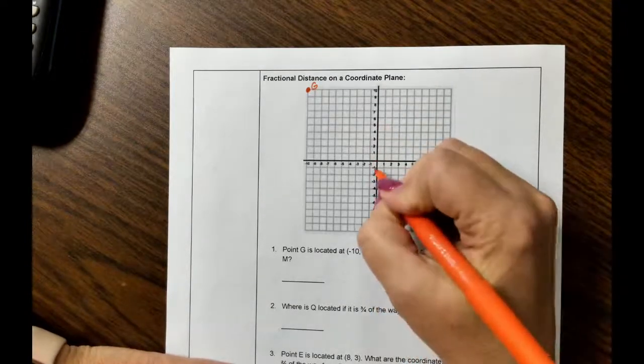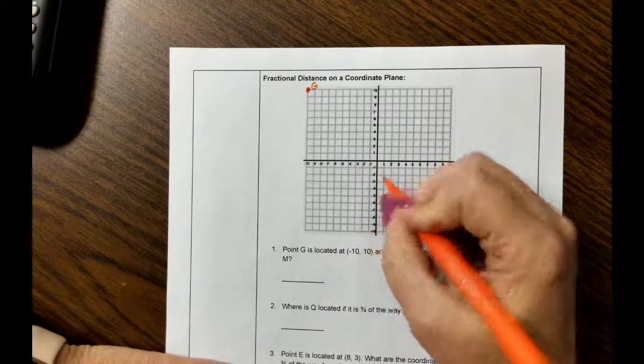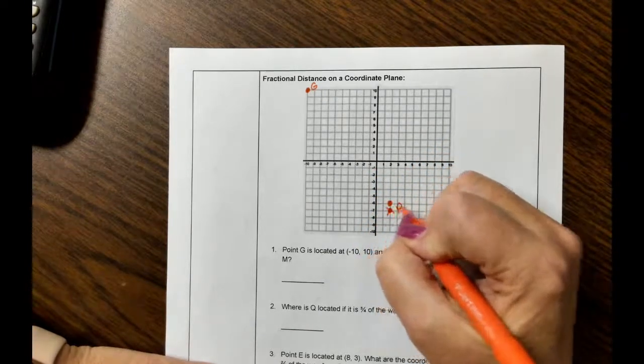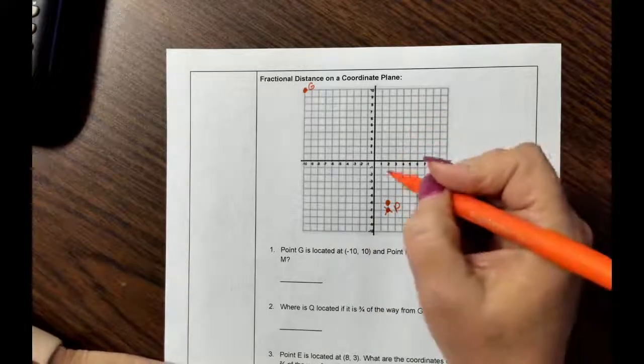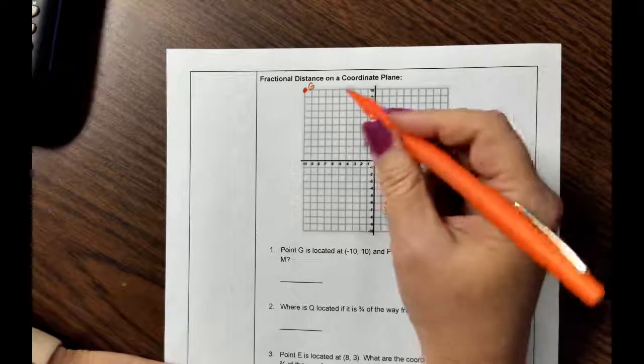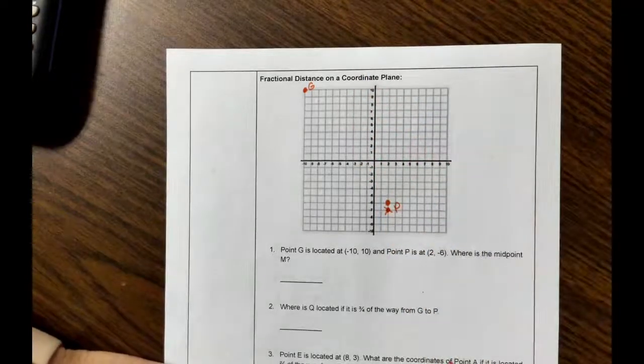Oh, I miscounted. Point P should be right there. I was afraid of that. So 1, 2, 3, 4, 5, 6. Okay, so we have G and P, and it says, where is the midpoint M?